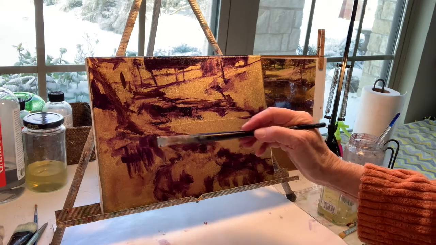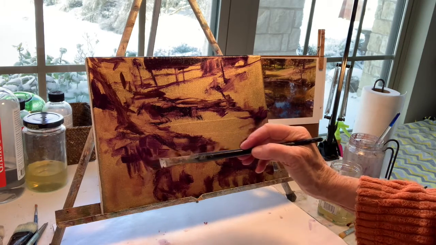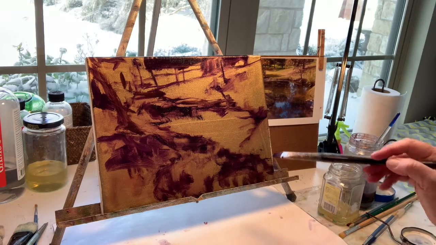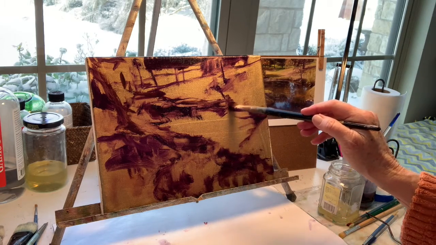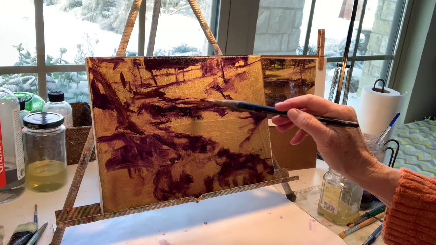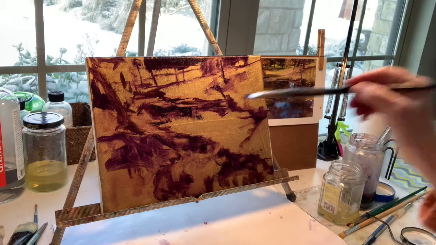Going to give myself a few of those verticals because that's going to give me that sense of water, and I know that's happening. But that area I'm working on there is really the shade on the bank. But I like the way it's balancing now. I think we're about where we need to be on that part.